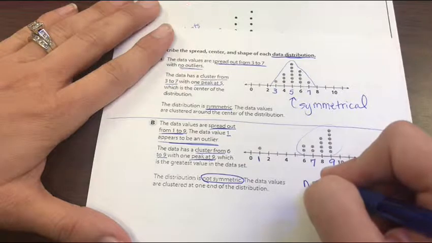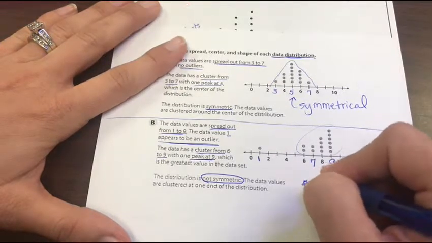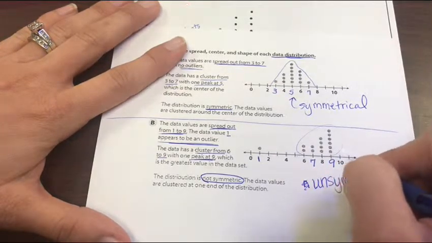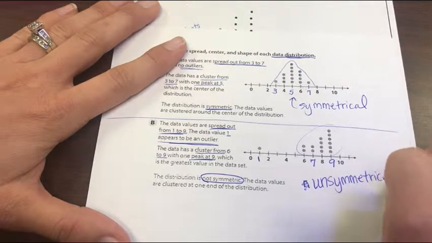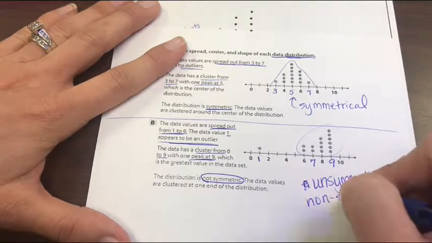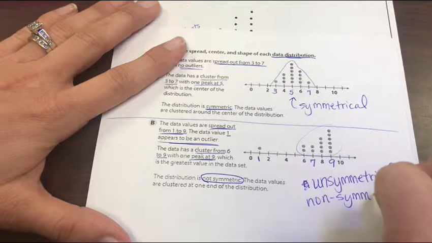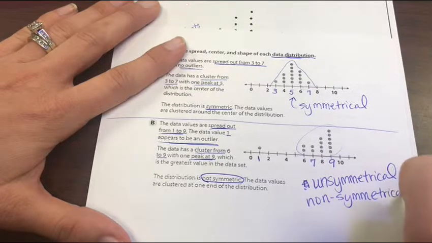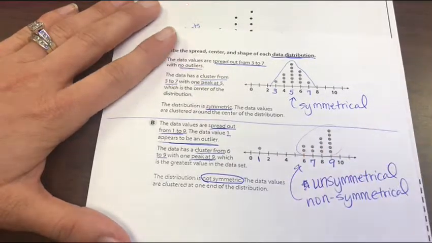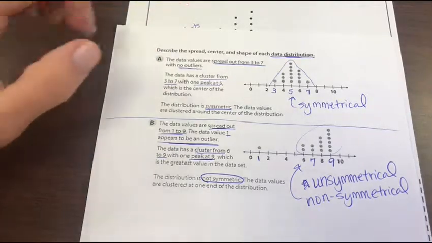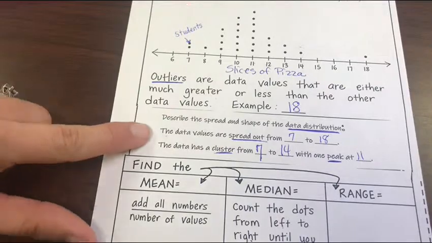I think they use unsymmetrical or non-symmetrical. So they might use any of those types of words to describe a dot plot that looks like that. So using those words, we described our dot plot.